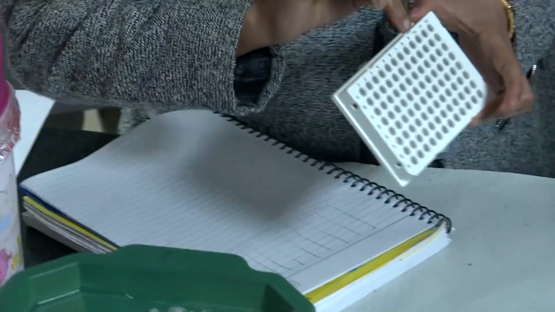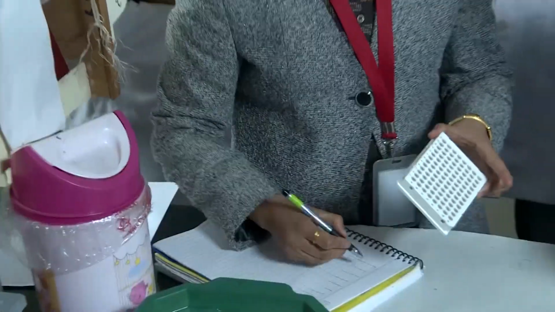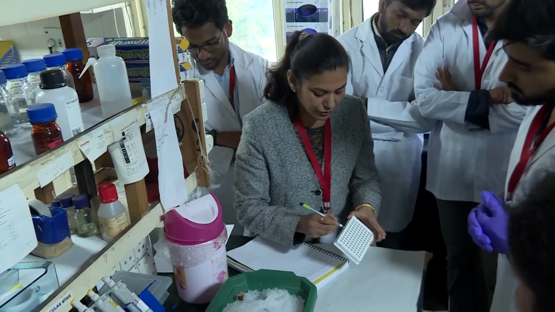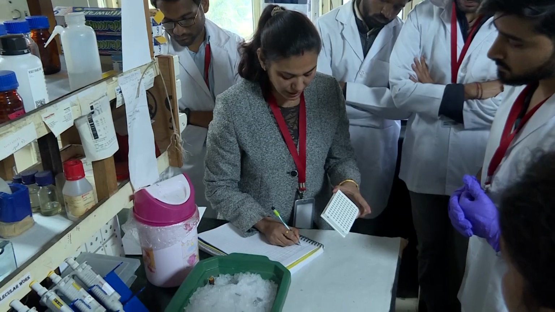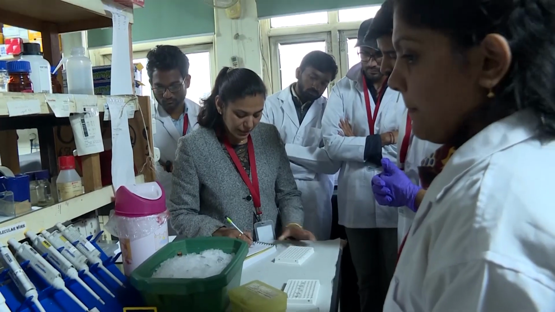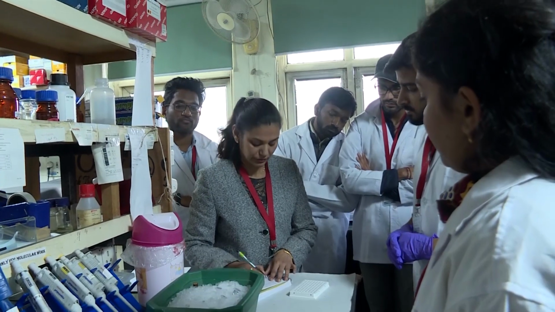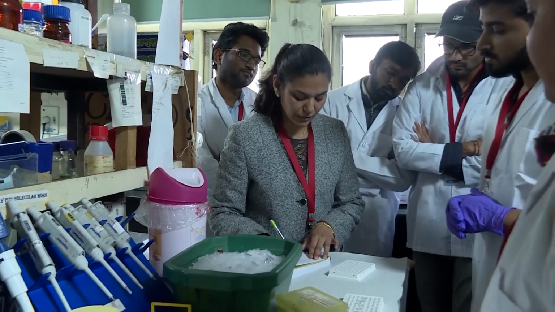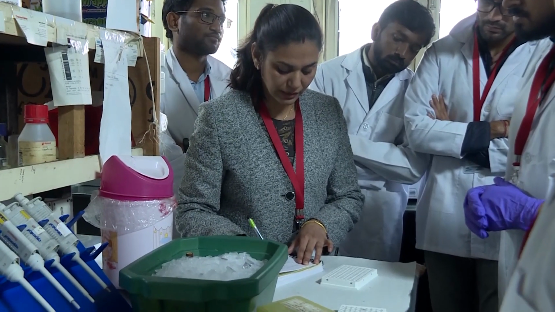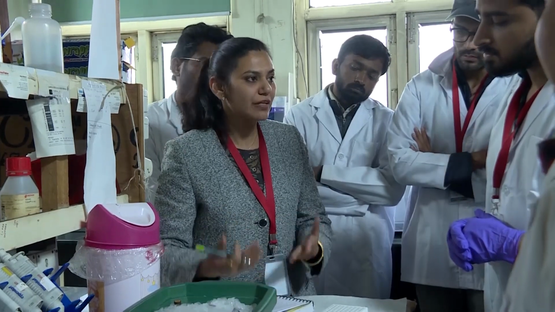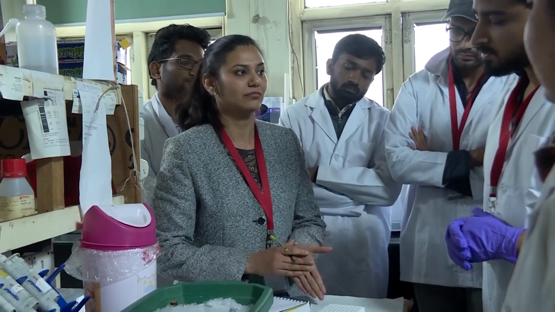There are 12 columns and 8 rows. The same plate we have made here. Here it is written 1, 2, 3, 4, and here A, B, C, D, E, F, G, H. Now suppose we are going to add here control gene, then heat stress gene, heat stress gene, then control actin, heat stress actin, heat stress actin. So if I forget, we still have a record and can trace our data.